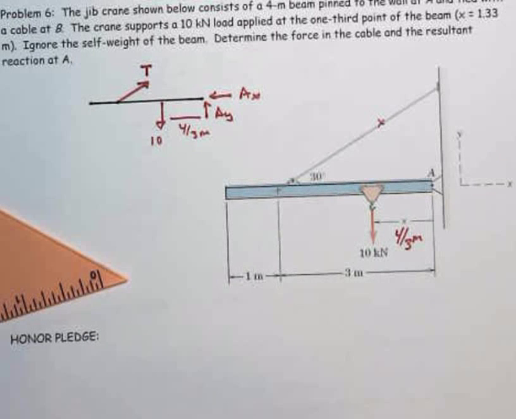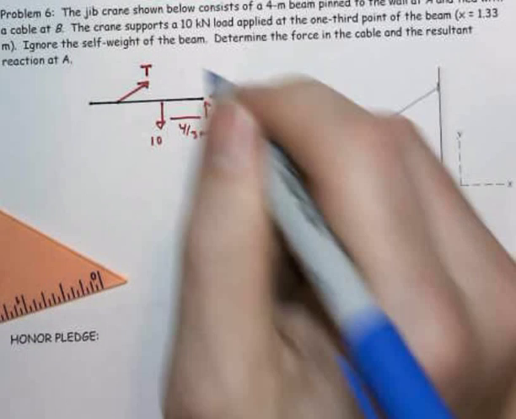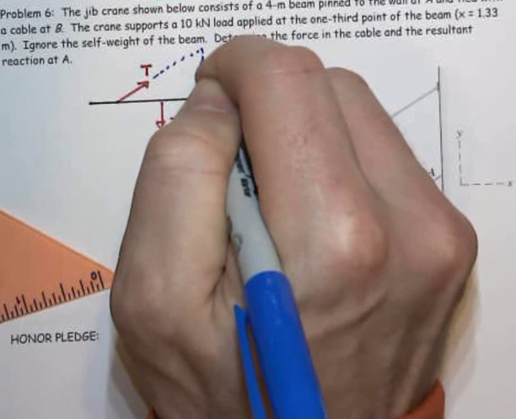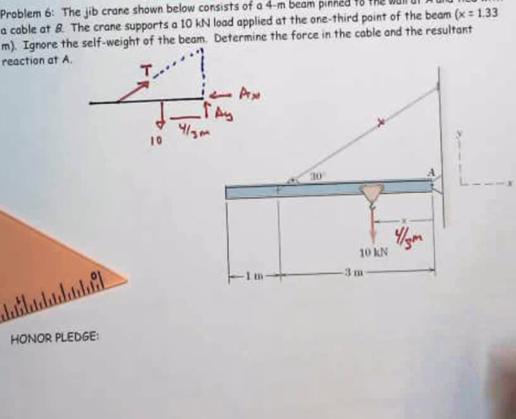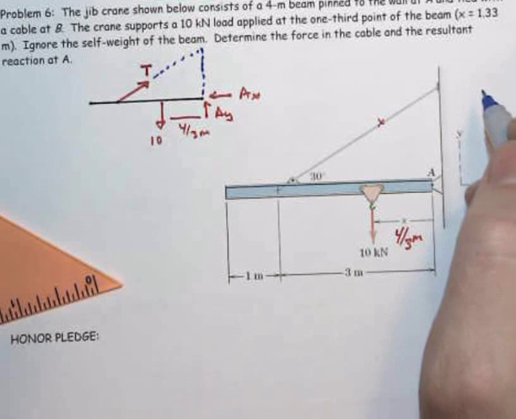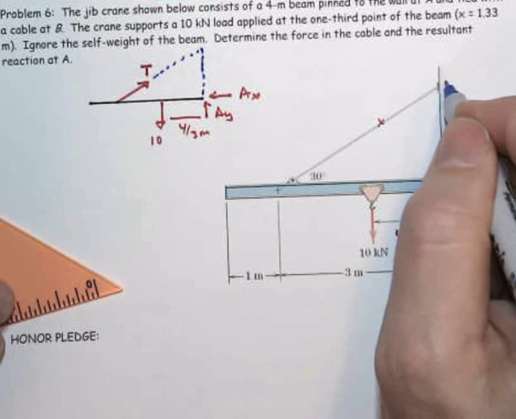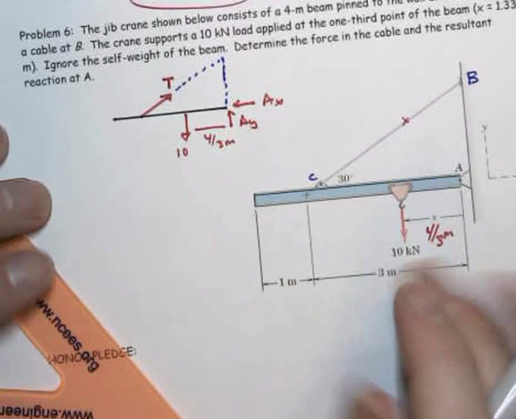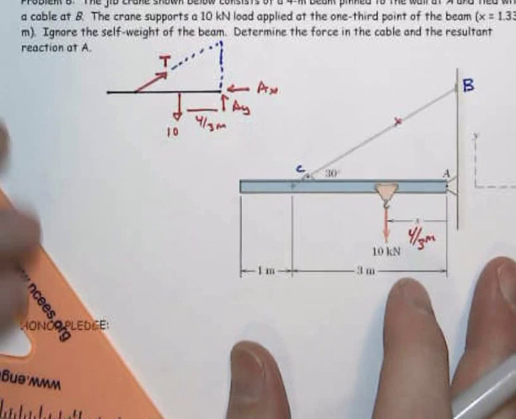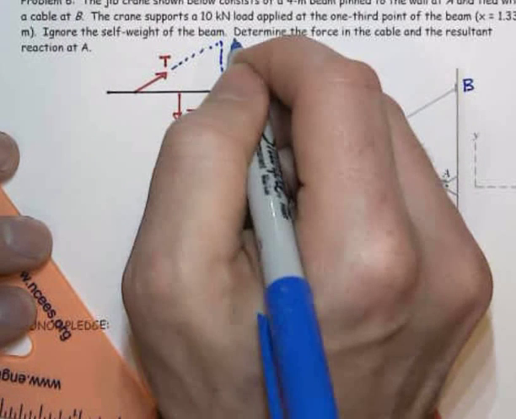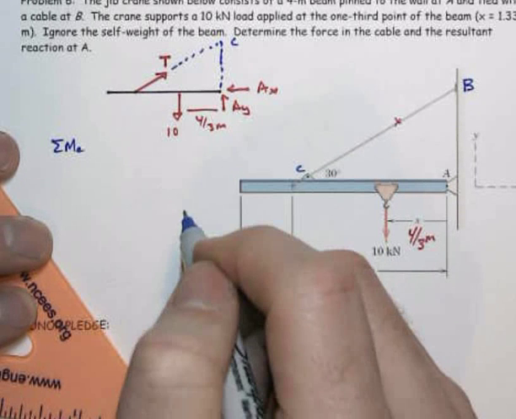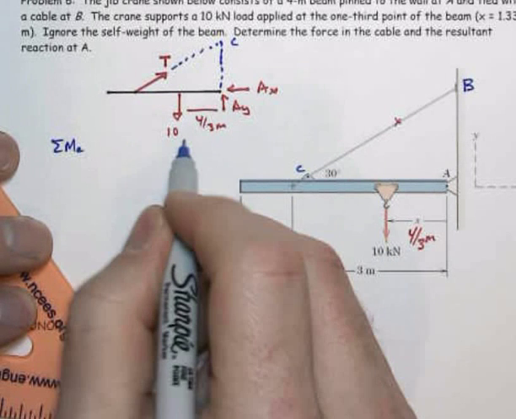Now you could do this a lot of ways. Probably infinite number of ways actually, but what I'm going to do is find AX right off the bat by summing moments at a mythical point. Mythical because we haven't labeled it, but now I will. I'll label that as point B. The attachment point, we'll call that point C. That is very convenient because, note, if I sum moments about this point C, then the tension that's unknown goes away immediately.